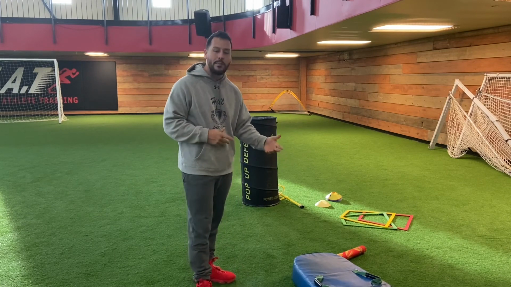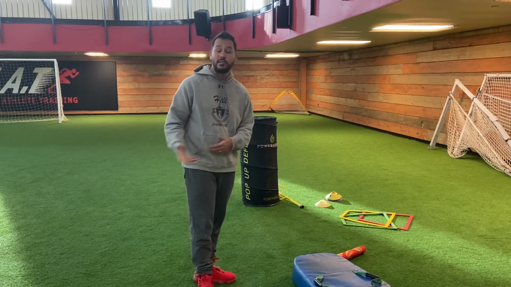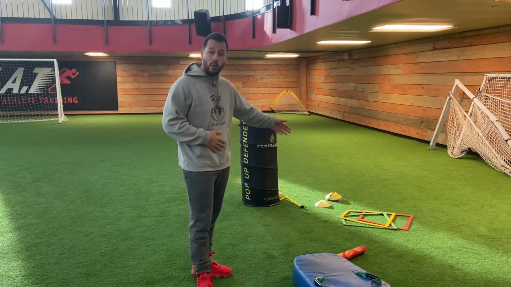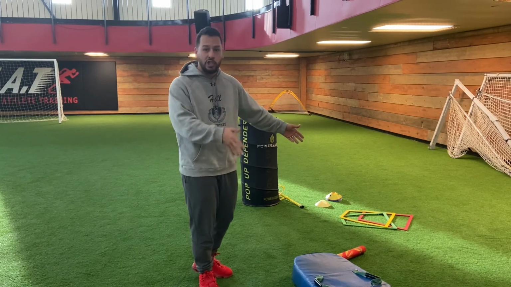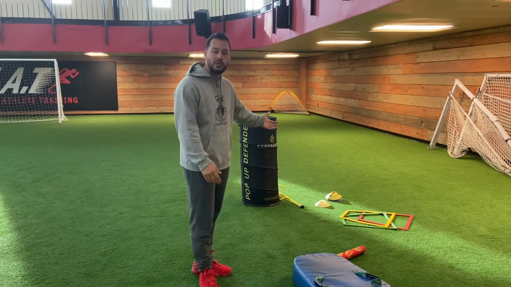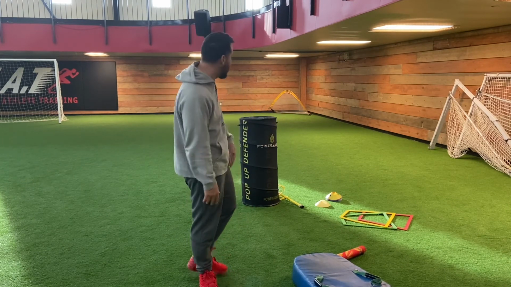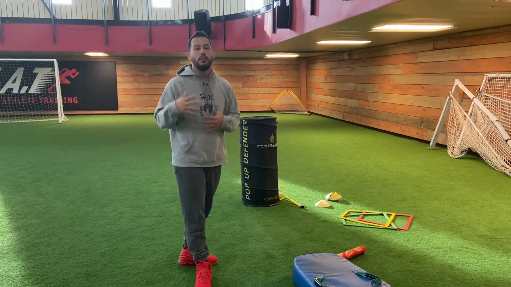A bag is about contact and feel. The noodle is about elusiveness and maybe being a little bit more creative with your hand movements. The Zoids involve colors, angles, shapes, detail. Cones are the same things that our parents used to train us, so they're the first and everything. And then we've got the power hands, pop-up defender, which gives us a safe way to simulate drills.